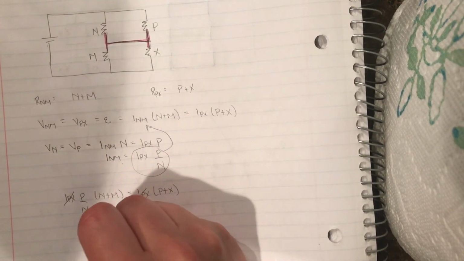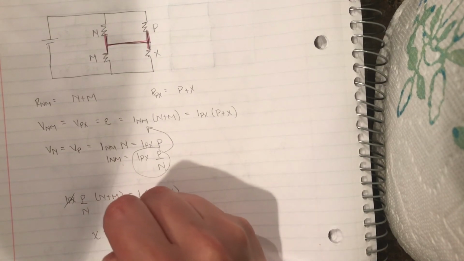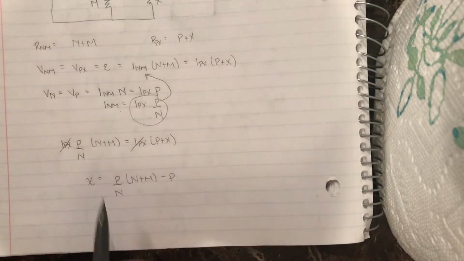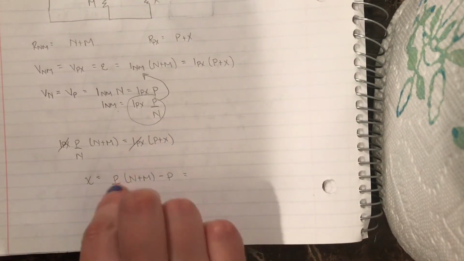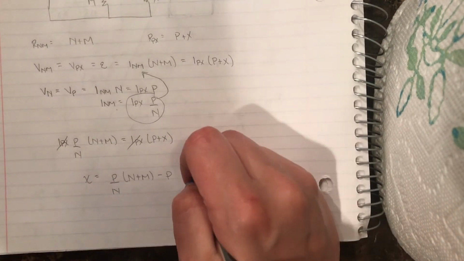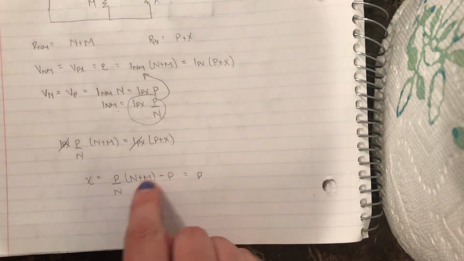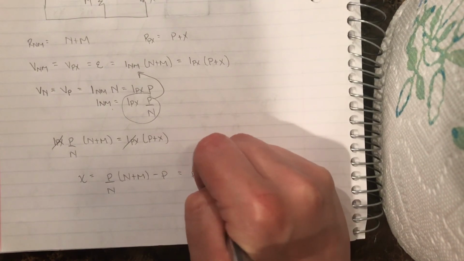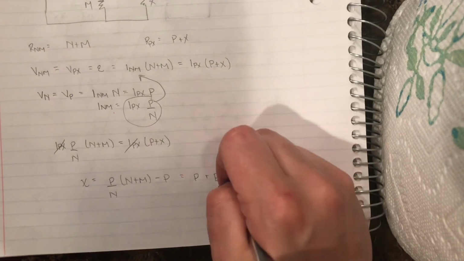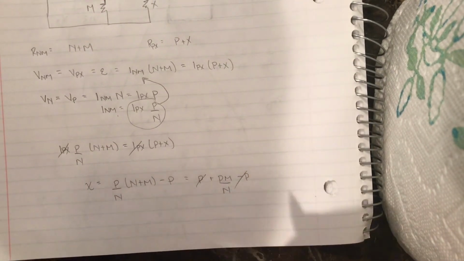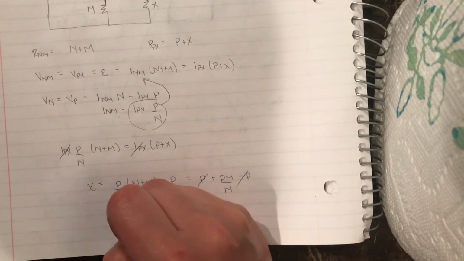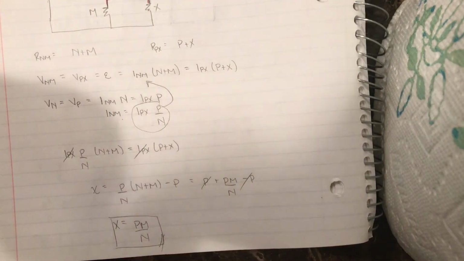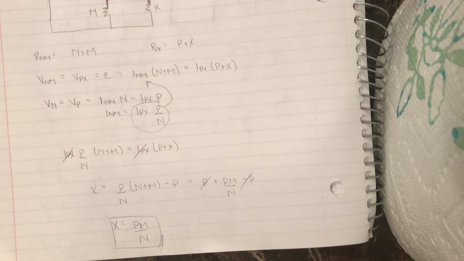So X equals P over N times N plus M, minus P. If I simplify this, I get P times N over N, it's just P, plus P times M over N, and then minus P. These cancel out. So X is PM over N. Huzzah!